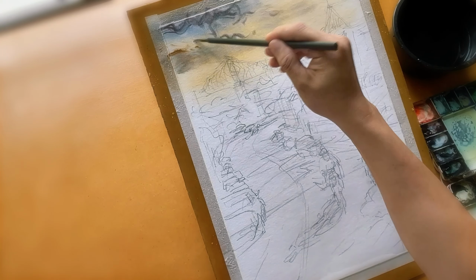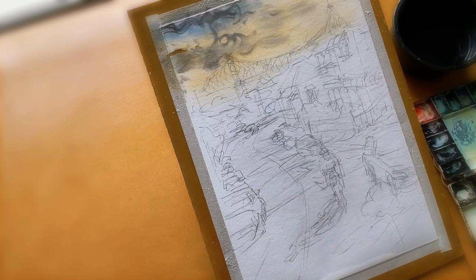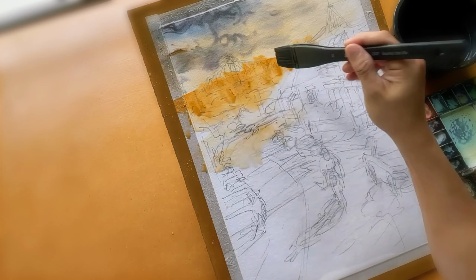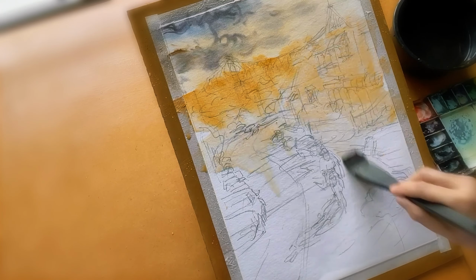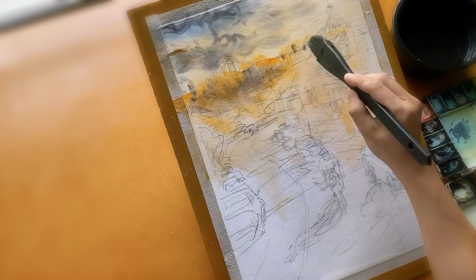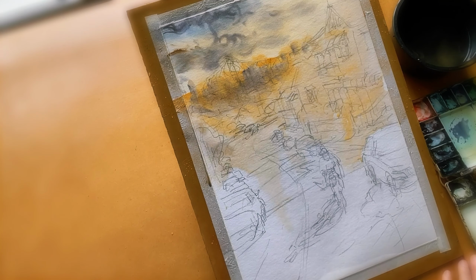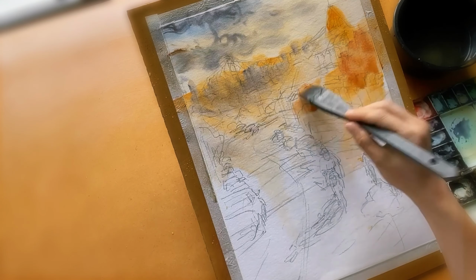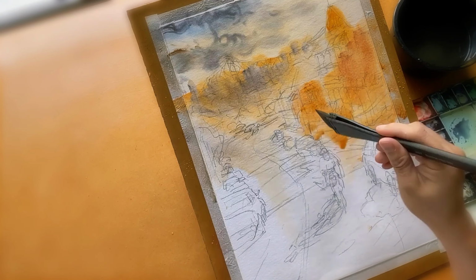Warm, glowing light where the sky meets the rooftops. Sweep yellow ochre above it, building the warmth upward. Introduce cobalt blue across the upper sky, letting it bleed softly into the warm tones below. Touch permanent orange at the cloud edges for a hint of sunset warmth.